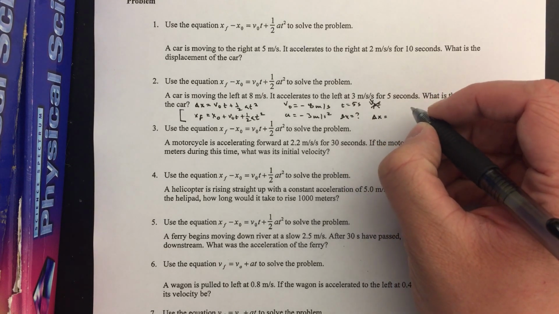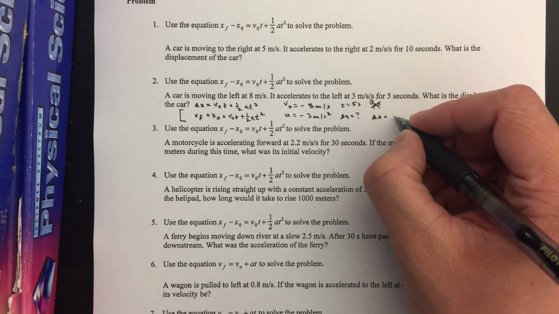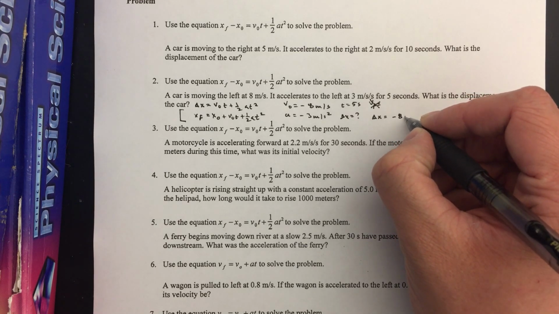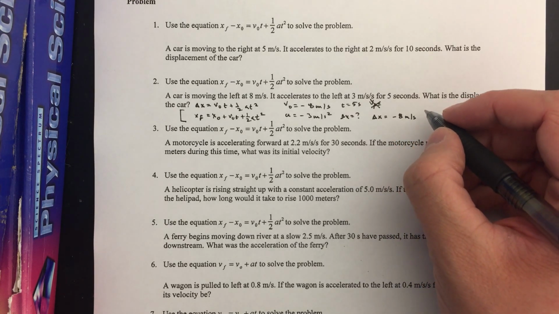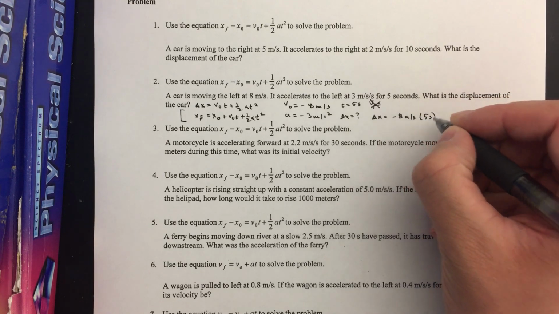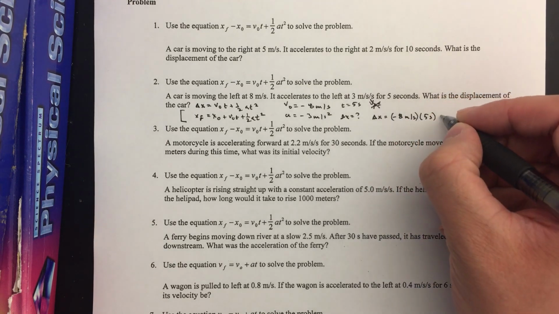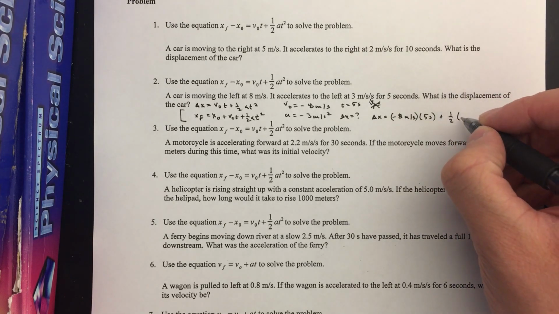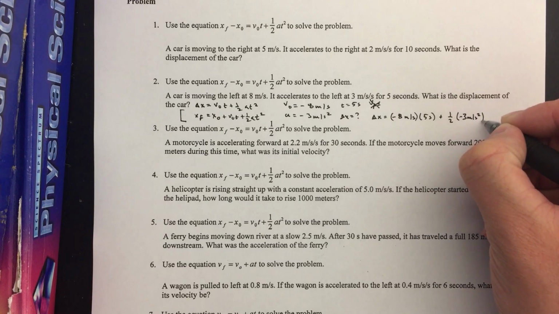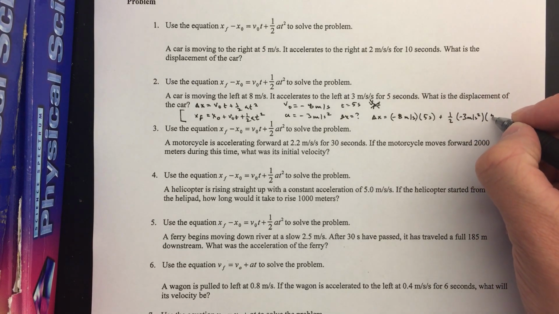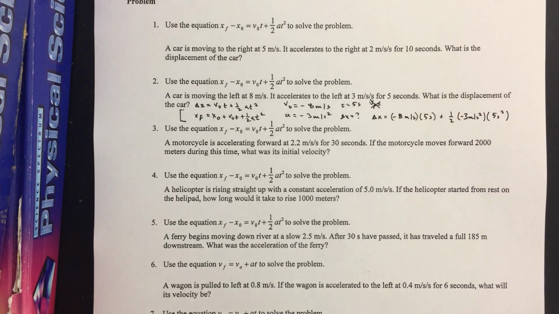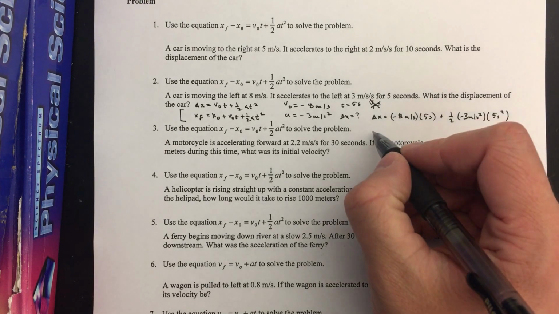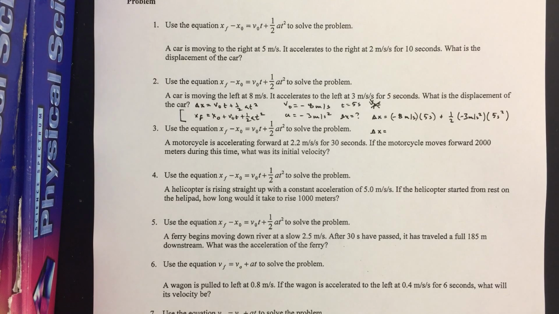So the displacement is equal to the initial velocity, which is negative 8 meters per second, times time, which again is 5 seconds, plus 1/2 times that acceleration, which is negative 3 meters per second squared, times the 5 seconds squared. So make sure you're only squaring the 5. You're not taking 1/2 times 3 times 5 and then squaring that whole value. And that's the final answer you'll get from that calculation.